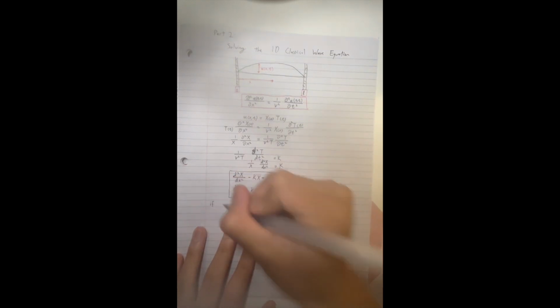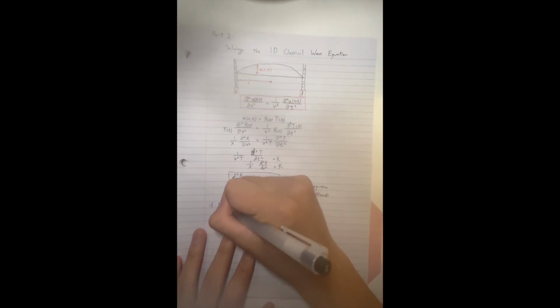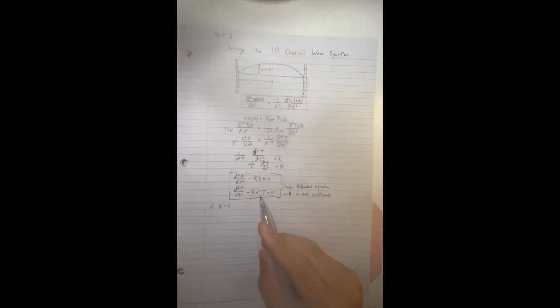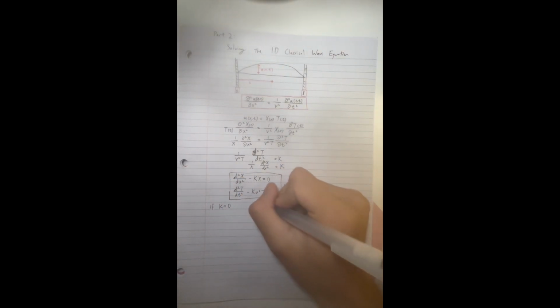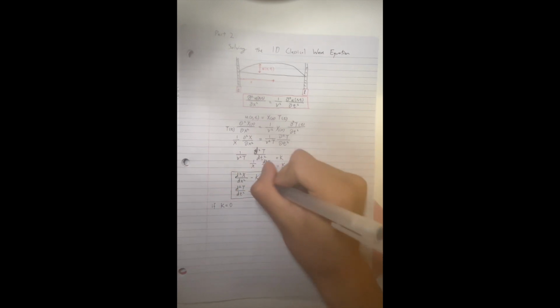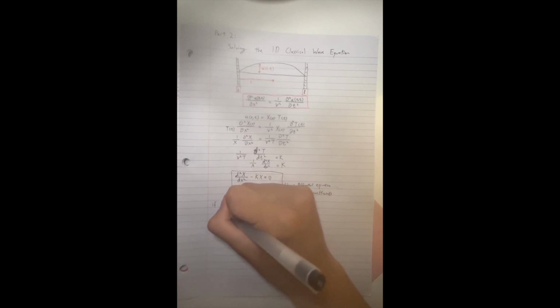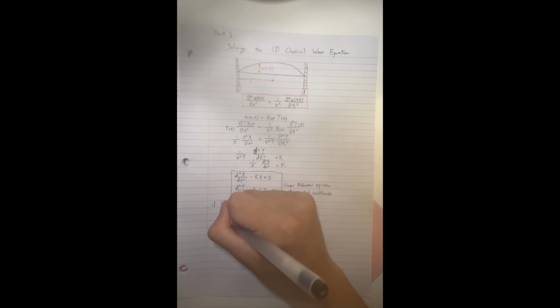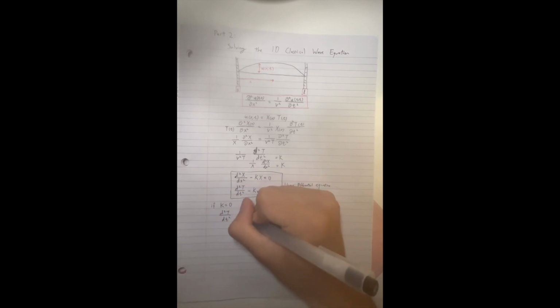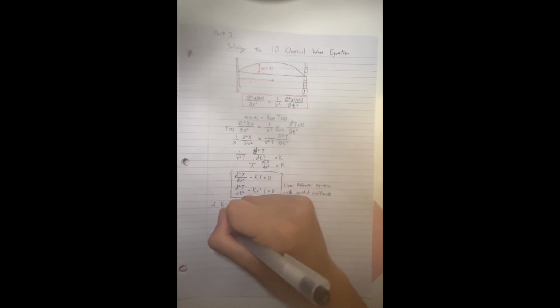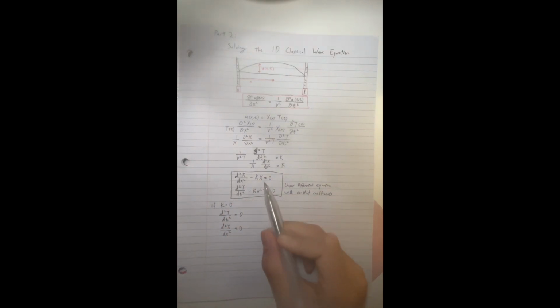Okay, let's consider the first case. Let's say k equals 0 in this equation. Then these two terms become 0, and we'll just have d squared T over dt squared equals 0, and d squared X over dx squared equals 0, because these two terms went to 0. I meant to write X first, but it is what it is. We have this, and we integrate this twice.